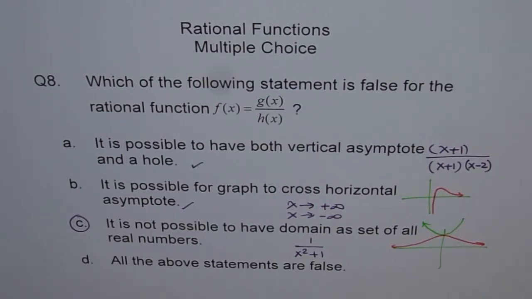I hope you understand these. This is a very interesting example where we have taken statements which will help you to understand rational functions better. I hope you appreciate it. Thank you.